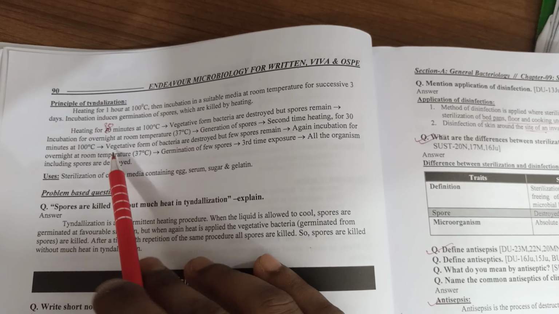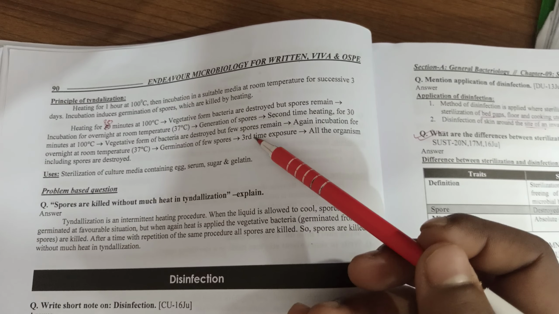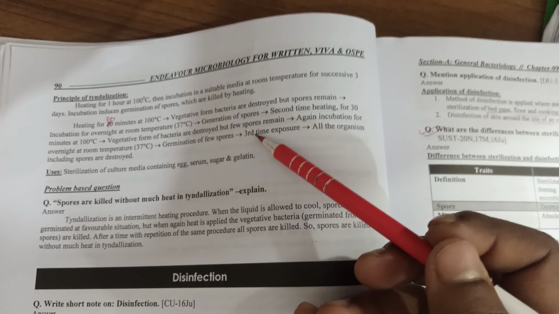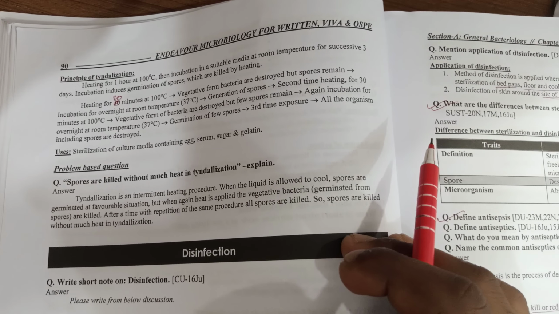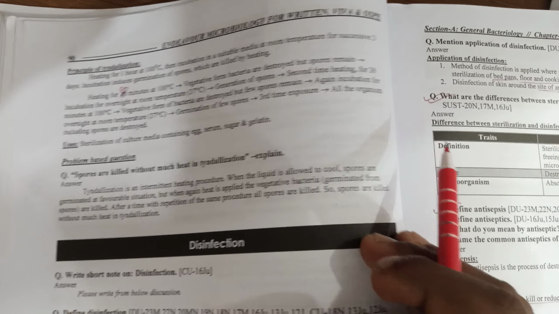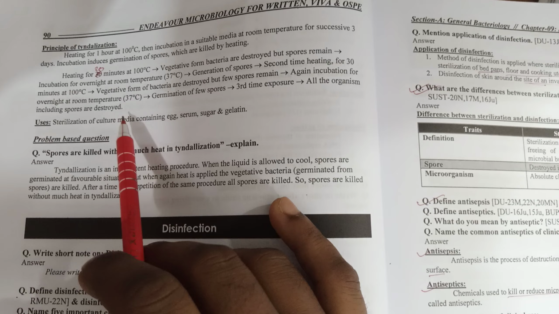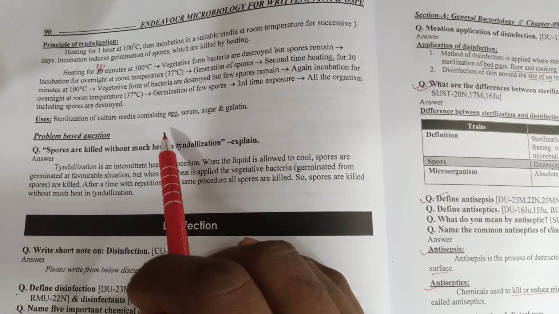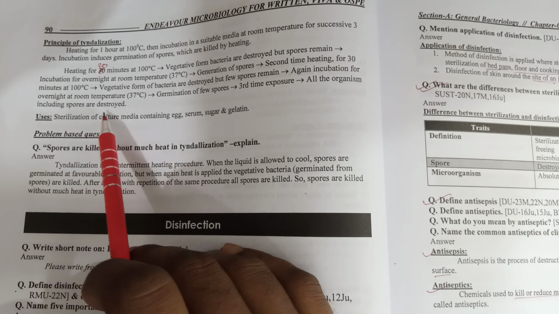So incubation overnight at room temperature, then germination of spores occurs under favorable conditions. So second heating for 20 minutes at 100 degrees centigrade, the vegetative forms of bacteria are destroyed, few spores remain. Again incubation overnight and germination of the few spores, and on third exposure, all organisms including spores are destroyed.